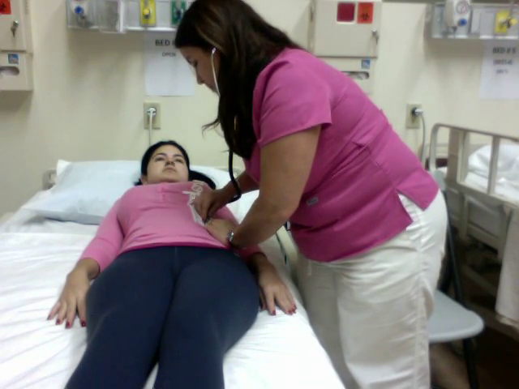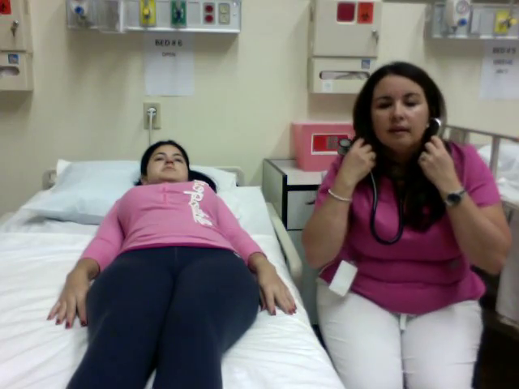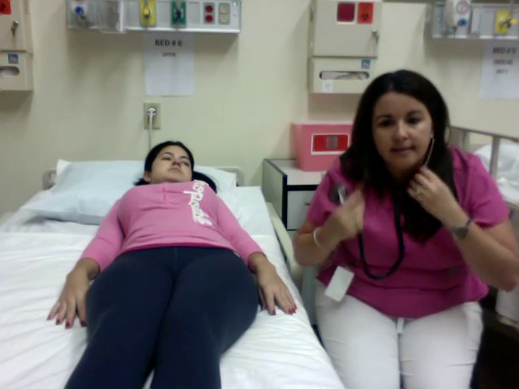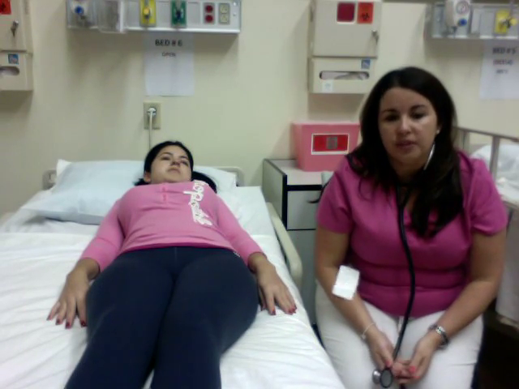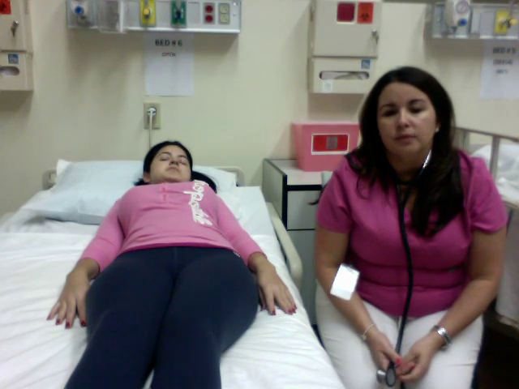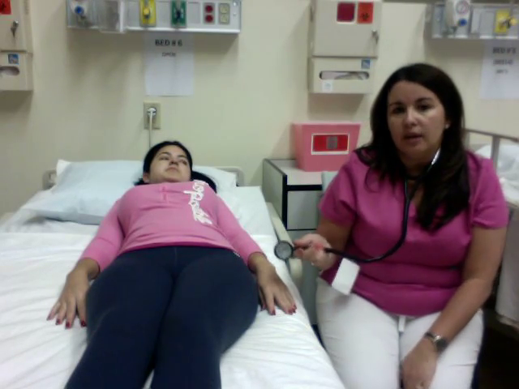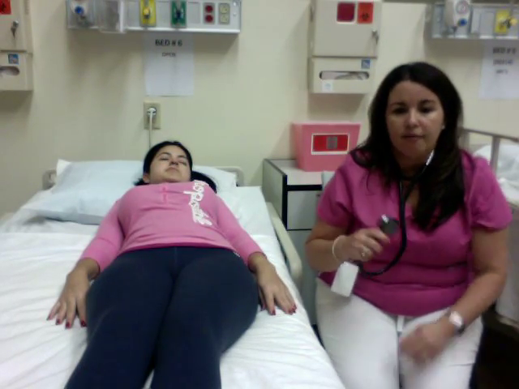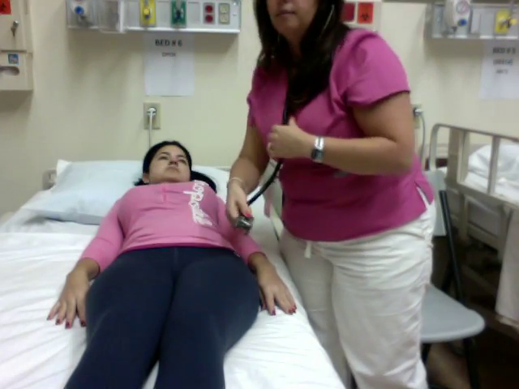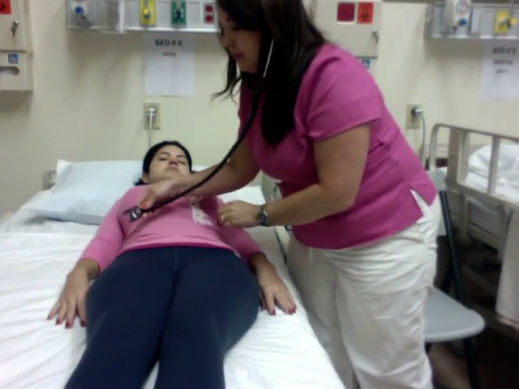Now to the left. Also, if I suspect arterial insufficiency in the legs, I will also auscultate over the aorta, and check the right iliac artery and the left one, which would be the same, with the bell of my stethoscope, looking for bruits.